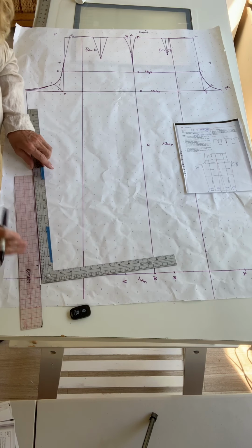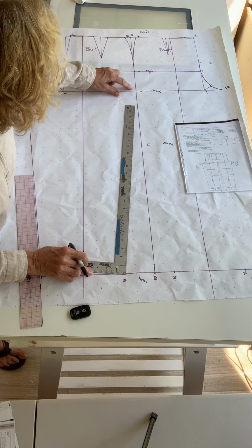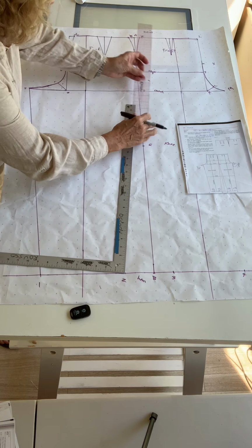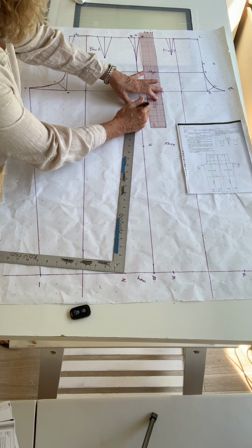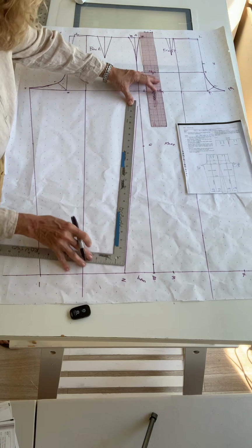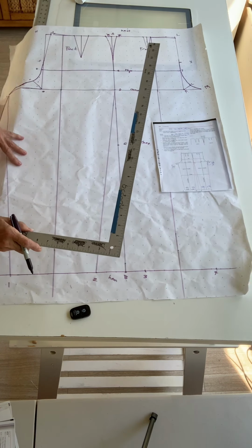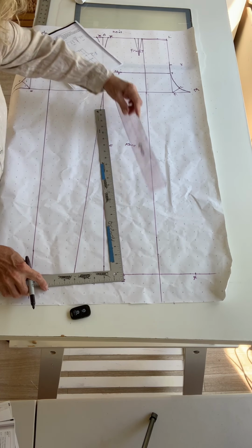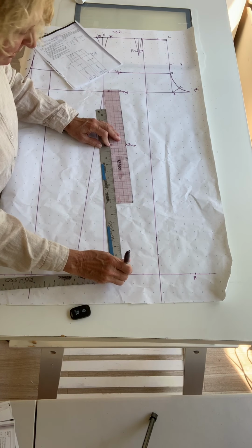I'm going to do the same thing for the inseam. But here, I'm going to let it go from number 2 to D, which is what I'm aiming at. So we're going to draw that line in. And on the front panel, we're going to do the same thing. From number 3, we want to come back up to D, just the reverse of what we just did.